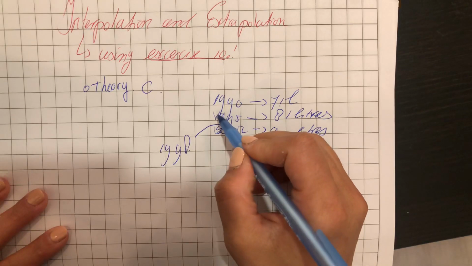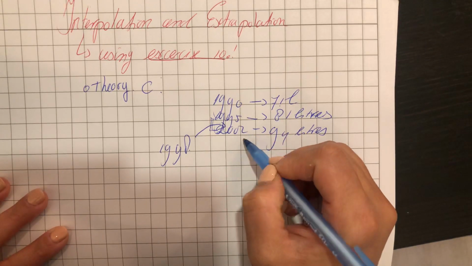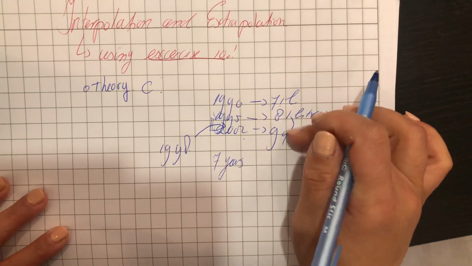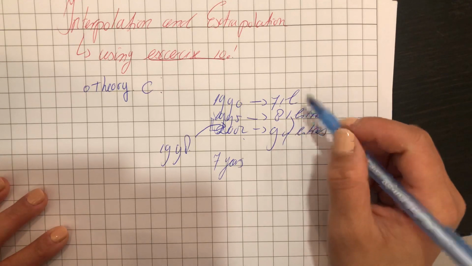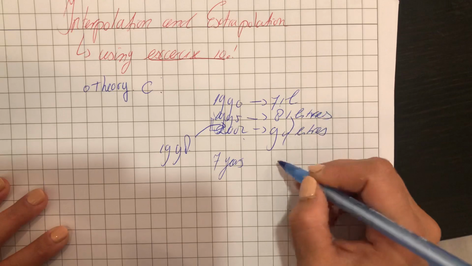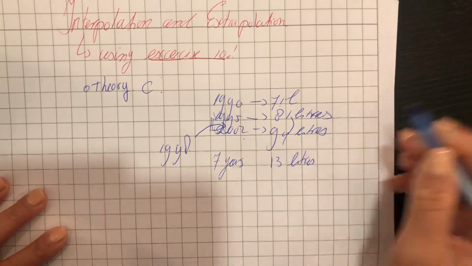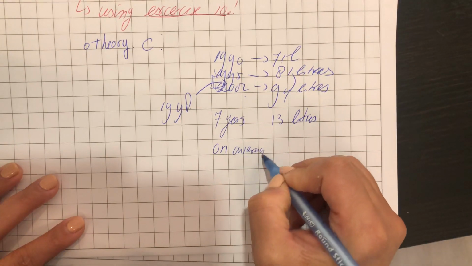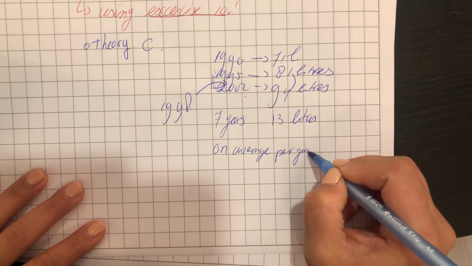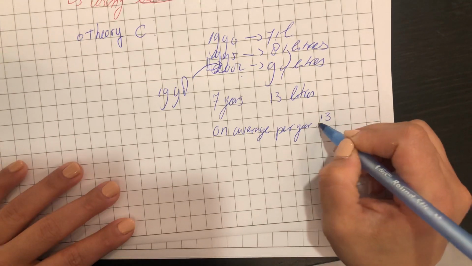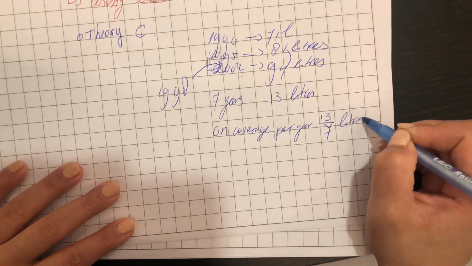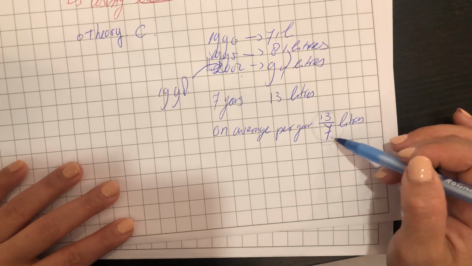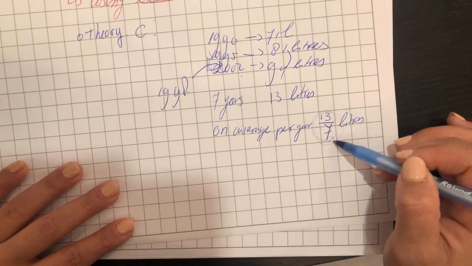So what we do is we check, okay, how many years are between 1995 and 2002? 7 years. And how many liters is the difference between these 2 years? The difference between 94 and 81 is 13 liters. So on average, during this time period only, per year, a person drank 13 divided by 7 liters. Now, do not round or work with a rounded answer because we always want to work with a not rounded answer. So I'm going to leave it like this as a fraction.